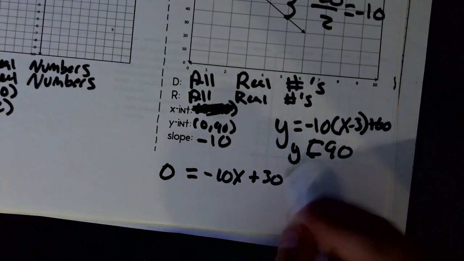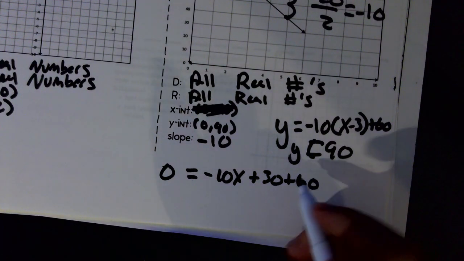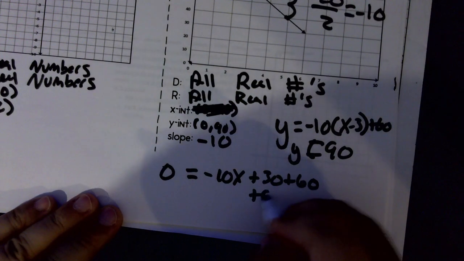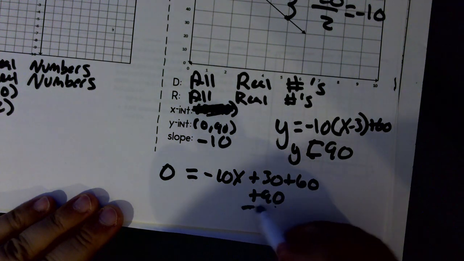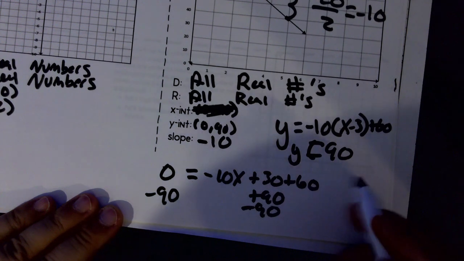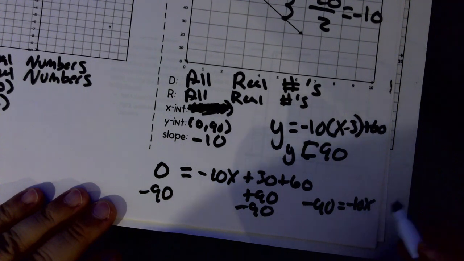Okay, and then plus 60. 30 and 60 is 90. Now I need to subtract the 90 from both sides to get the x by itself. So this is -90 is equal to -10x.